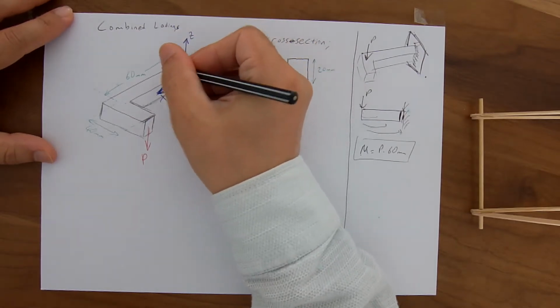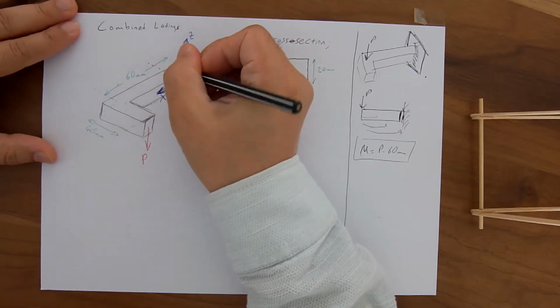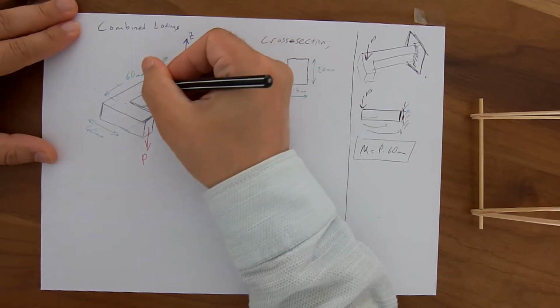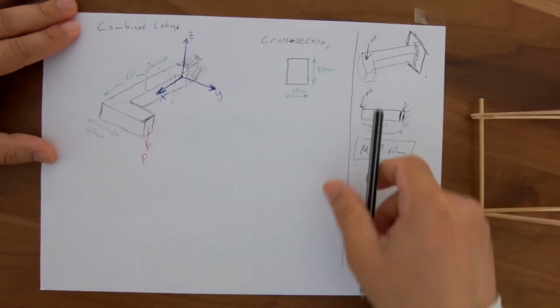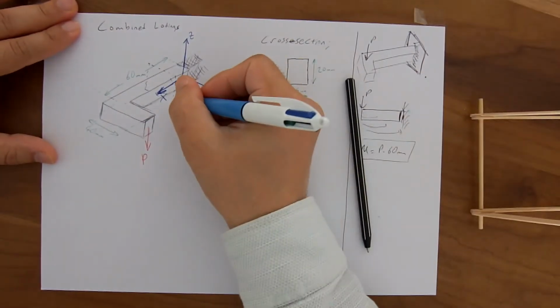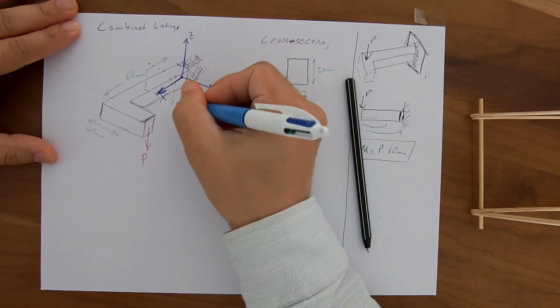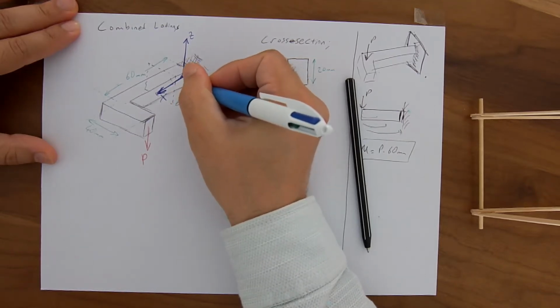I choose a section first. This section, let's say this section is 20 millimeters away from the fixed support.